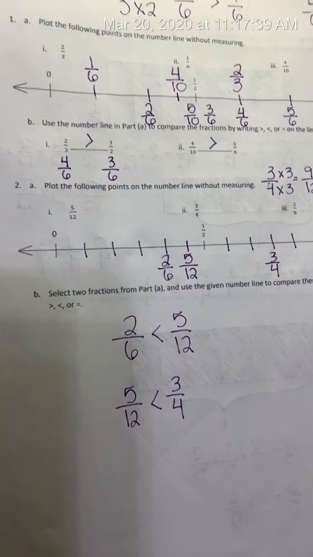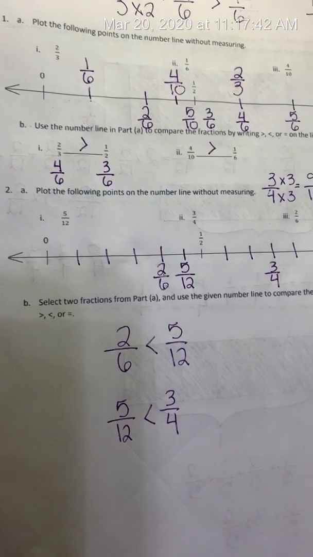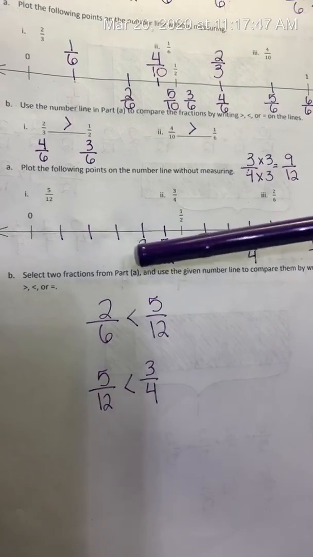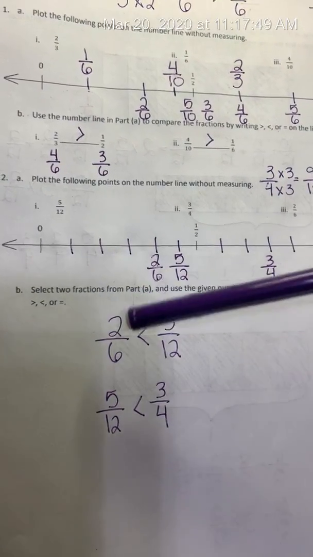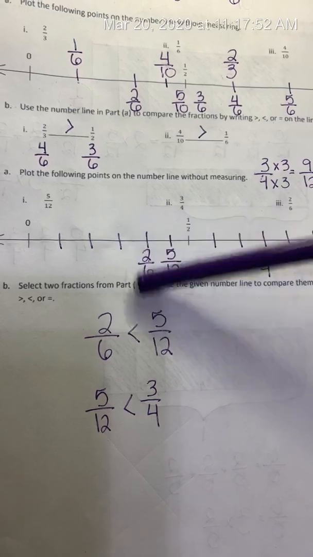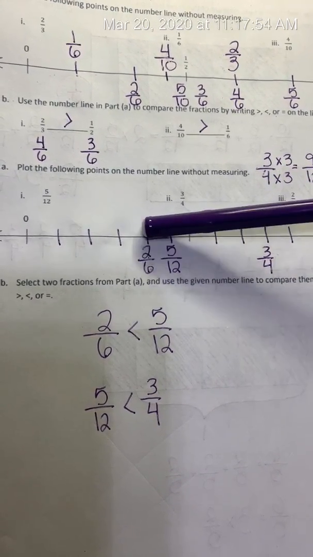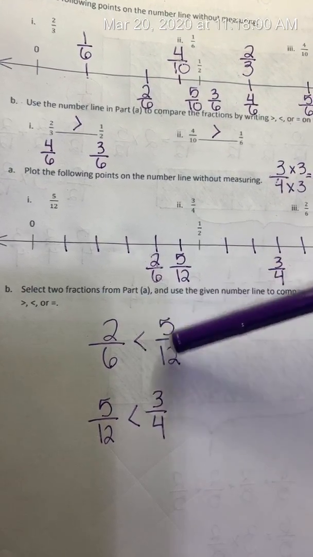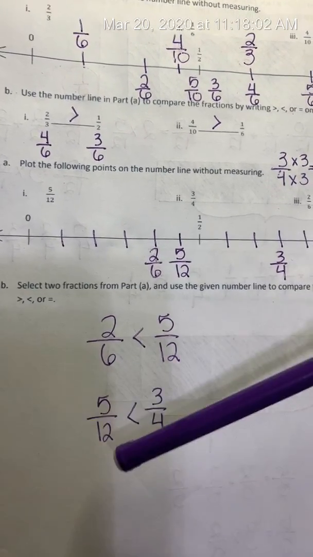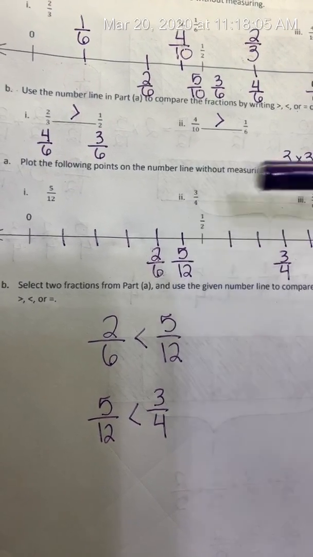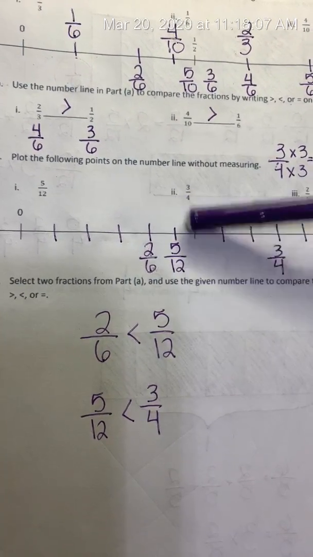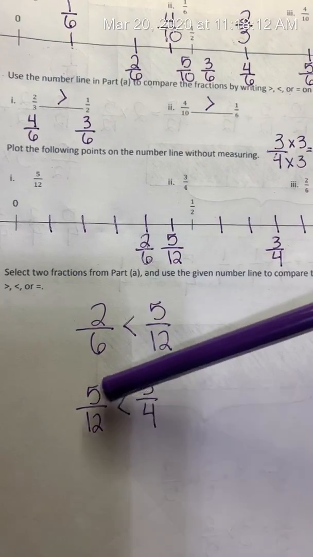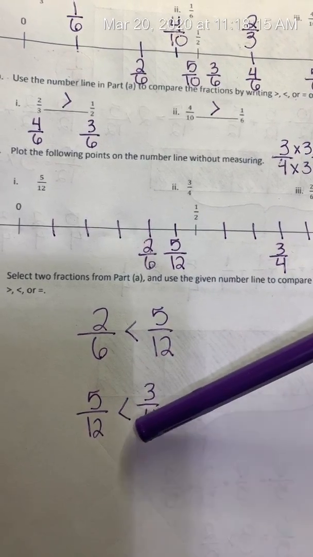If we look at 2b, it asks us to select two fractions from part A and use the given number line to compare them by writing our comparing signs. So I did it with both fractions. So 2/6, I see that is less than 5/12 on the number line, slightly less, not a whole bunch, but that still means that 2/6 is smaller than 5/12. And then if I look at 5/12 on the number line compared to 3/4, 5/12 is less than 1/2 and 3/4 is greater than 1/2. So that tells me that 5/12 is going to be less than 3/4.